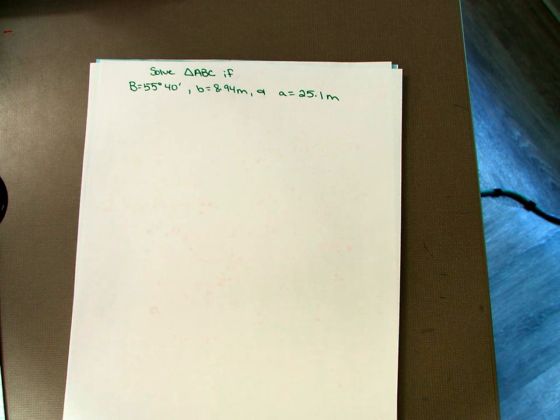And so we're going to use any and all information that we have to try and solve this triangle. We're not even going to draw the triangle. I did draw a triangle at the very end to kind of show you what happens, but that's about it. We're going to approach this just like we did from the 7.1 material.